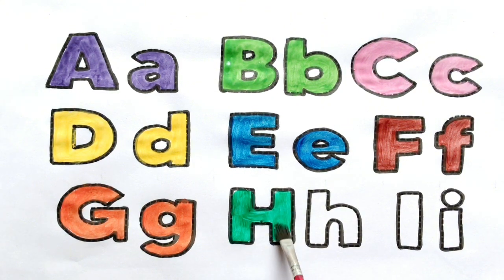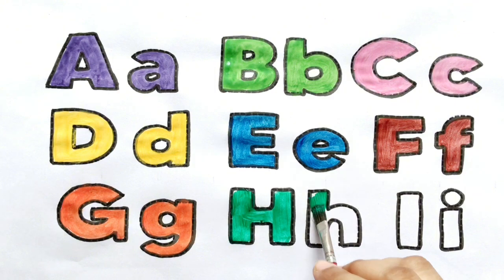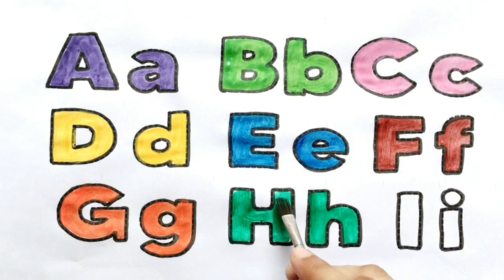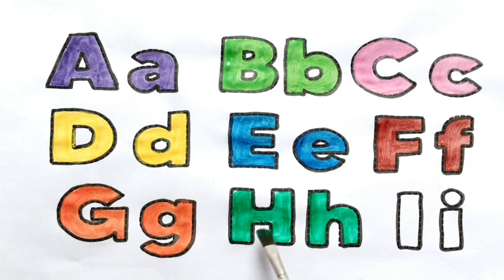Green color. H for horse. A B C D E F G H I J K L M N O P Q R S. Lowercase letter H. H for hat. W X Y and Z. Now I know my ABCs. Next time, won't you sing with me?